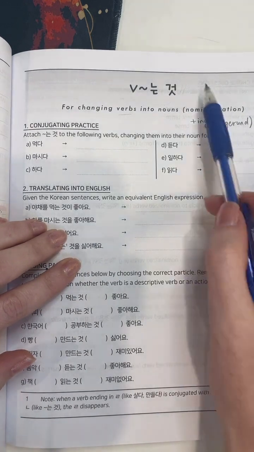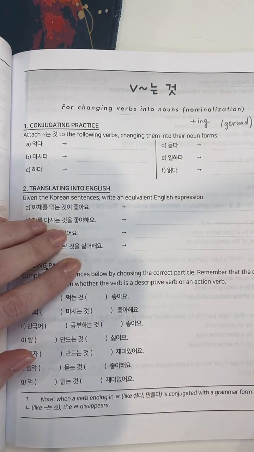So, why do you want to turn verbs into nouns? Well, it's so that that verb can act as a noun in the sentence. That means that you can act upon that noun or describe that noun in different ways. For example, in English, it is incorrect to say, I like swim, right? You have to say, I like swimming, or I like to swim.